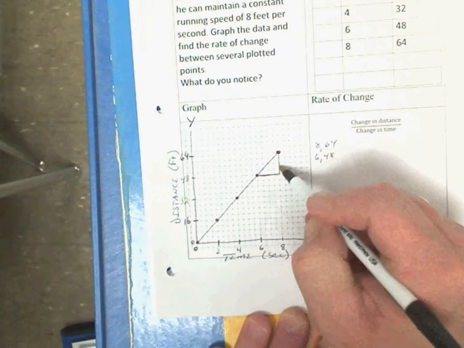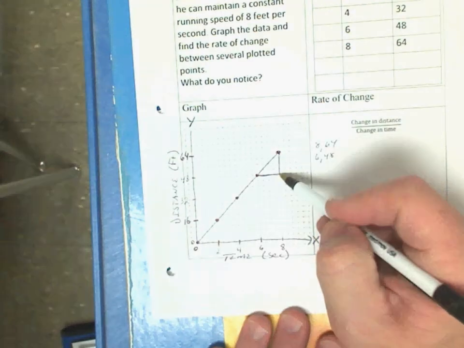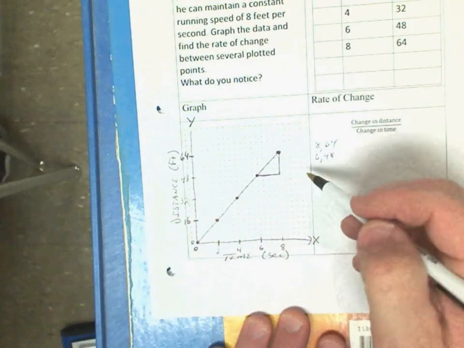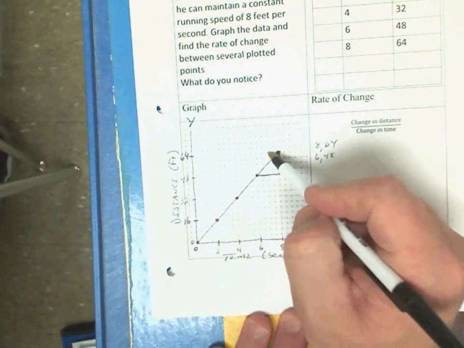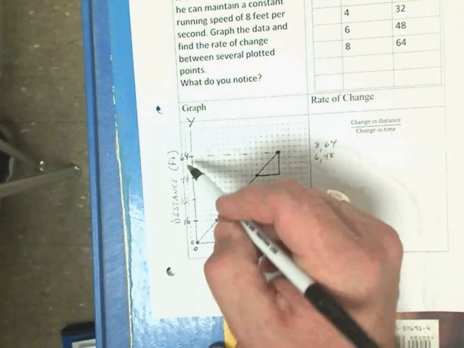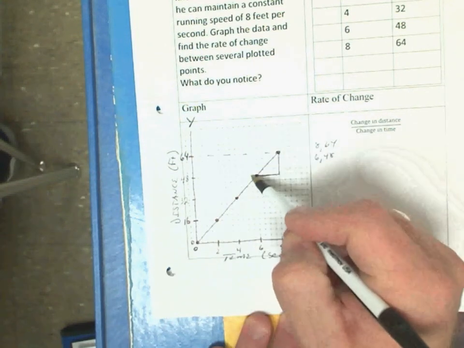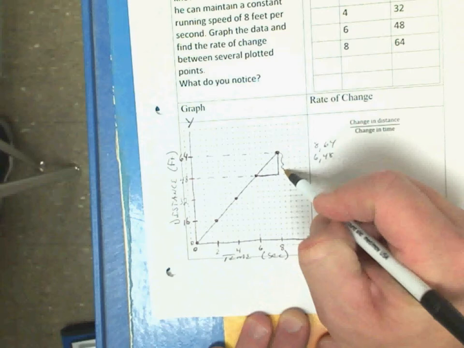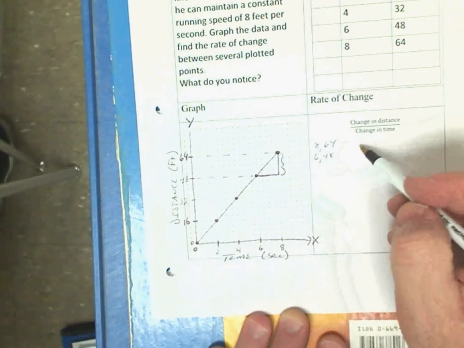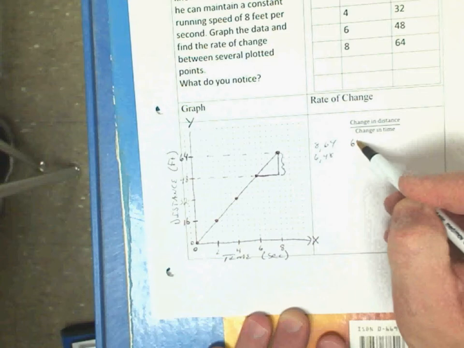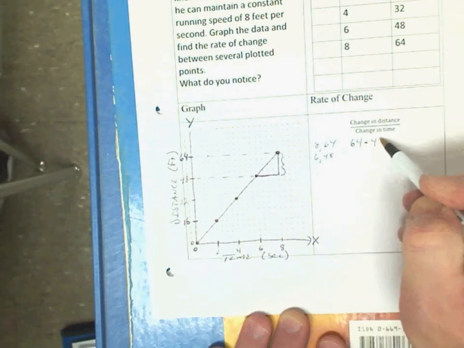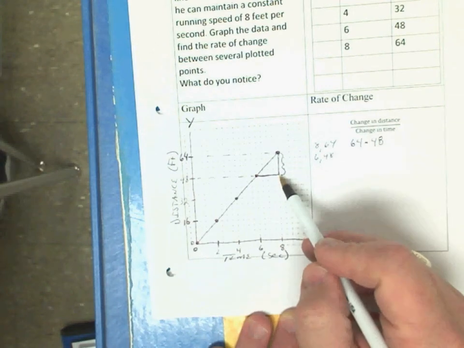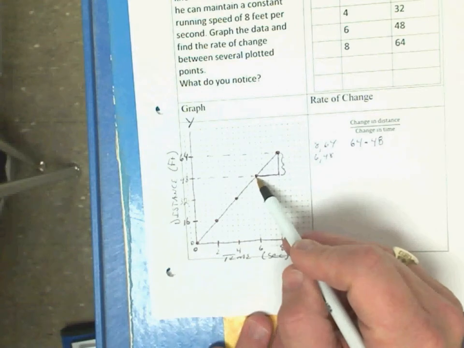All right? Now, how do I find this distance from here down to here? What do I got to do to find this distance? Mr. Kearns? Okay, but how could I find it if I notice that this tells me where I'm crossing on the y-axis? How can I find this length right here? Okay, so how do I do that? Okay, so I go 64 minus 48, right? 64 minus, and how do I find the distance between this point right here and this point right here? How do I find that distance right there? Dorian?